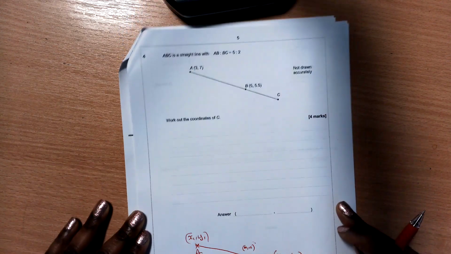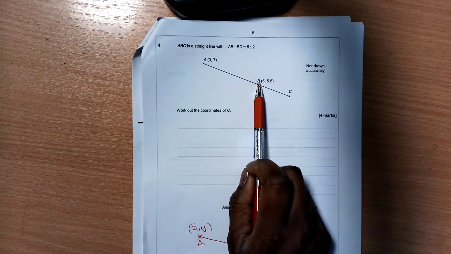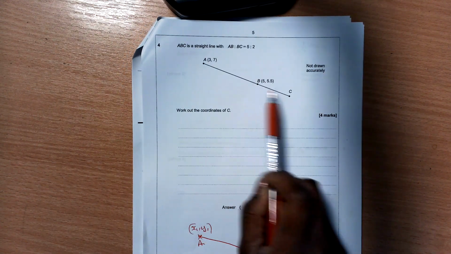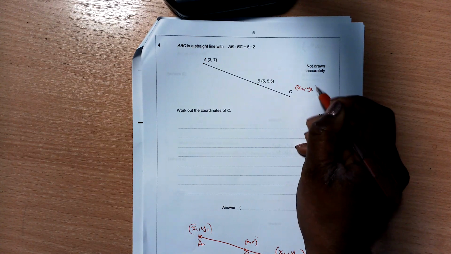I'll be using it now to answer this question. So in this question we have that middle point, so I'm going to be doing some algebra, making an equation to find out what my original x2, y2 was.